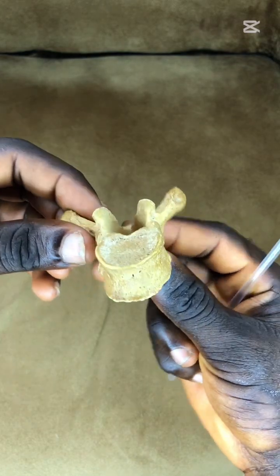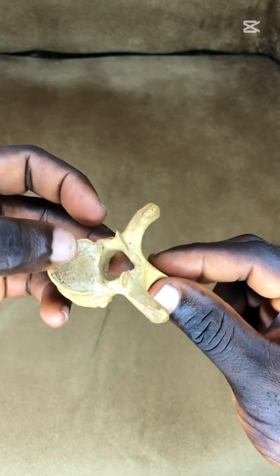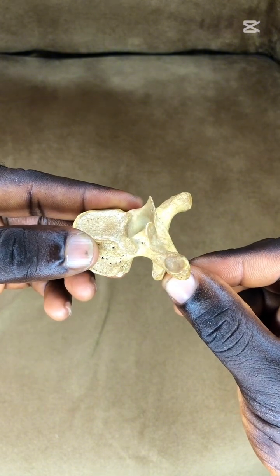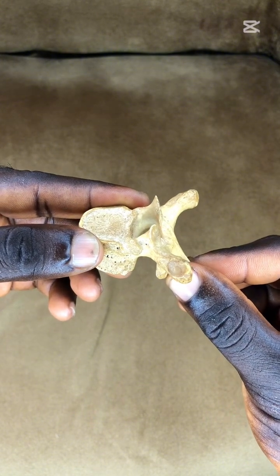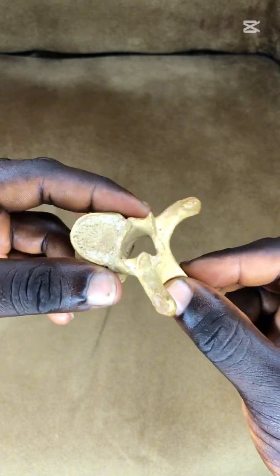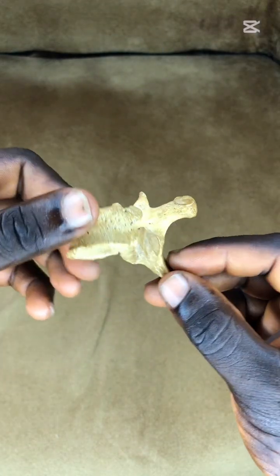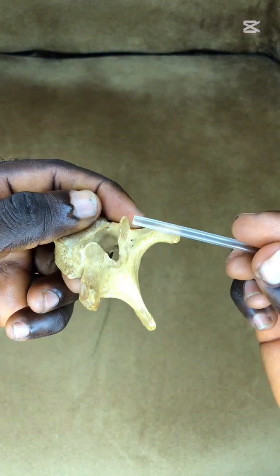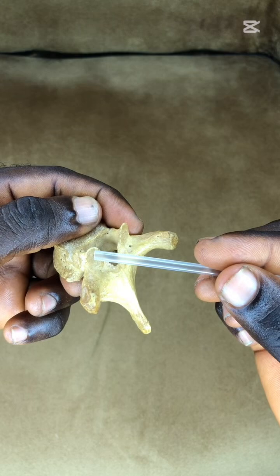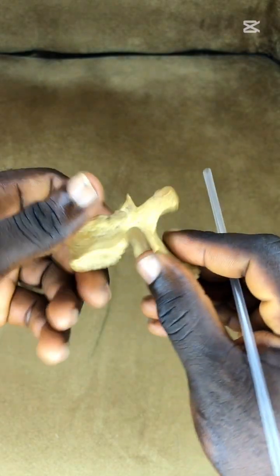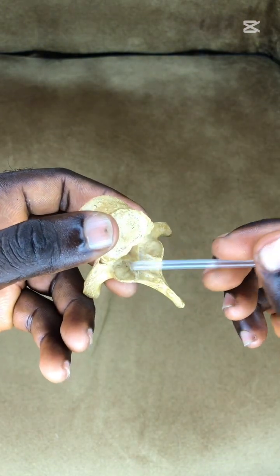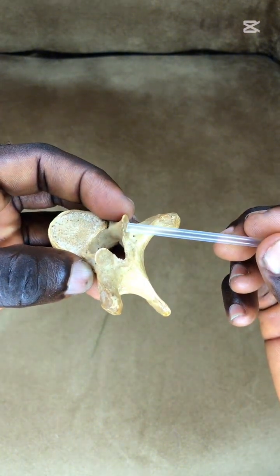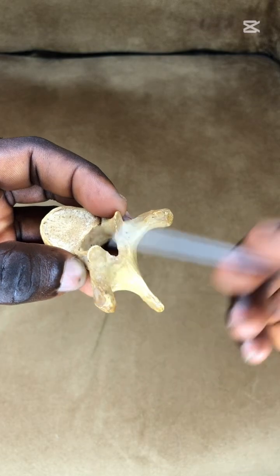Now, the next feature we shall be looking into is the ligament, right? The ligament. But before we dive into that, let's quickly look into other facets. This facet that you are seeing here is the superior articular facet. This is the inferior articular facet. Why is it that it does not have costal? Because it does not form any articulation with the rib.